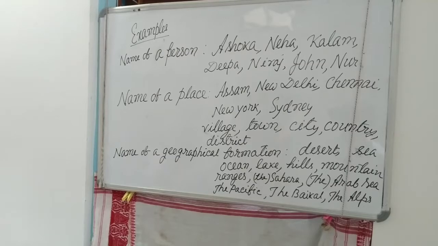It may be the name of some geographical formation like desert, sea, ocean, lake, hills, mountain ranges, peaks, islands, or so on. These are the general names, the class names of various geographical formations, and you can also include the names of particular geographical formations.